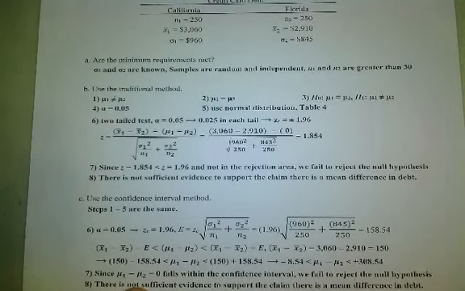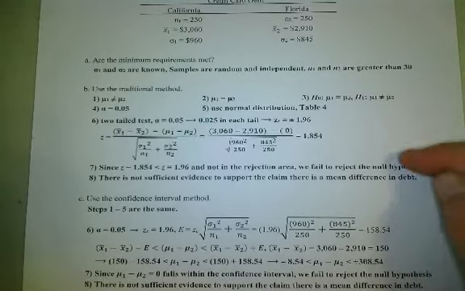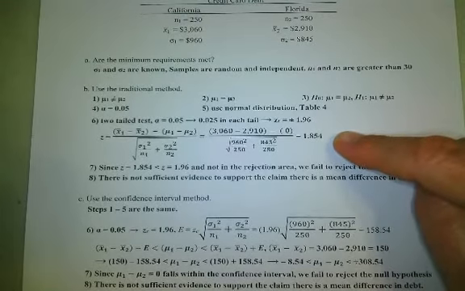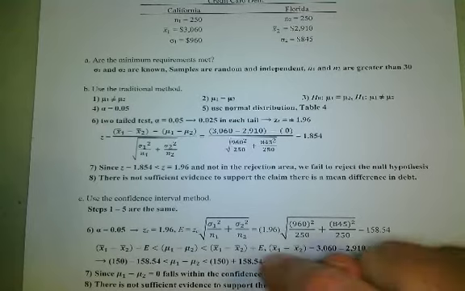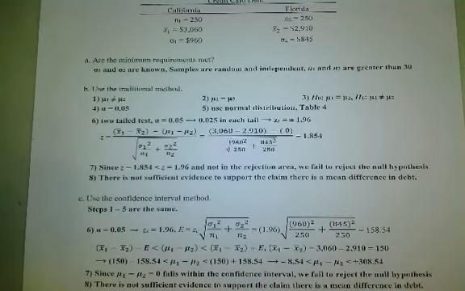But since this goes from negative to positive, then that means 0 has to be within the confidence interval. Therefore, we fail to reject the null hypothesis. There is not sufficient evidence to support the claim. You should be getting the same results. Okay, the difference here is we were looking for a z-score that was more extreme. Here we were looking for, does our null hypothesis fall within the confidence interval or not?